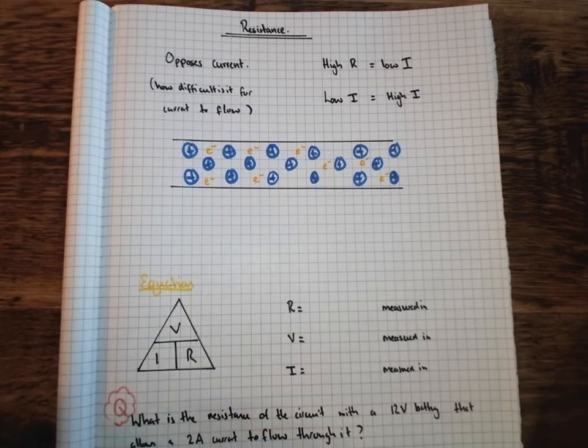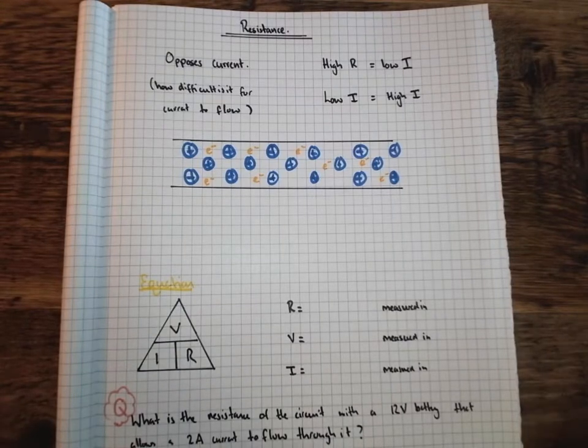Okay, so this next video is all about resistance. With this one, we're going to be talking about resistance in terms of what it is and how we can calculate it. There are a few other videos about resistance as well, including Ohm's law and the factors that affect resistance. So when we talk about resistance, it's not actually a physical thing.